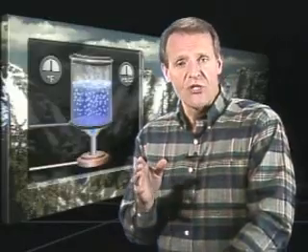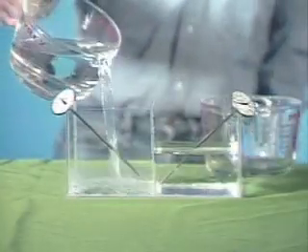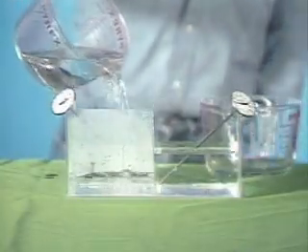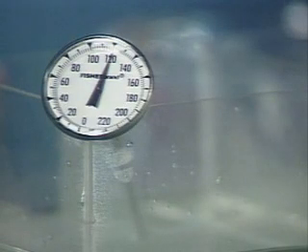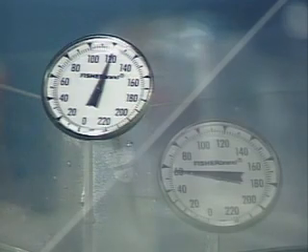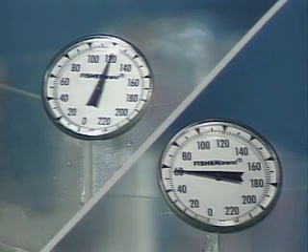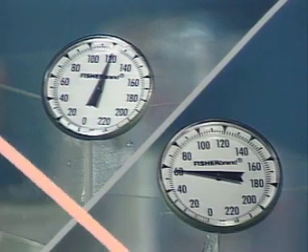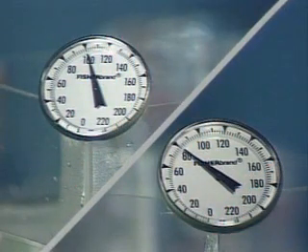Refrigeration involves the transfer of heat. So, to understand refrigeration, it's important to understand some of the basic principles of heat and heat transfer. Basically, heat is energy, and heat transfer is energy in transit. Heat transfers naturally from an area or substance at a higher temperature to an area or substance at a lower temperature. If all other conditions remain the same, the greater the temperature difference, the greater the amount of heat that can be transferred. And the smaller the temperature difference, the smaller the amount of heat that can be transferred.